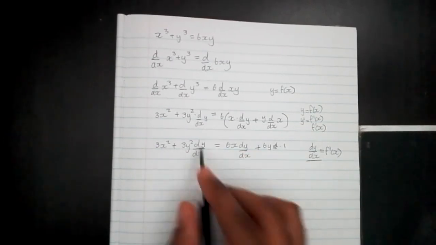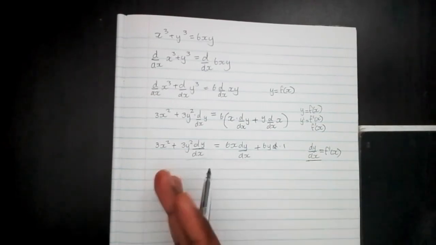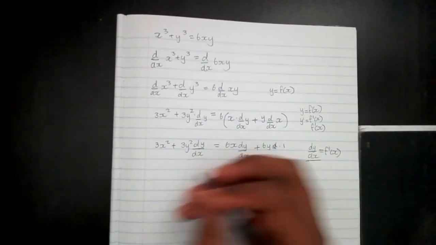I'm going to put these two terms, since they contain dy dx, on the left side of the formula, and the other terms we'll leave on the right side of the formula.